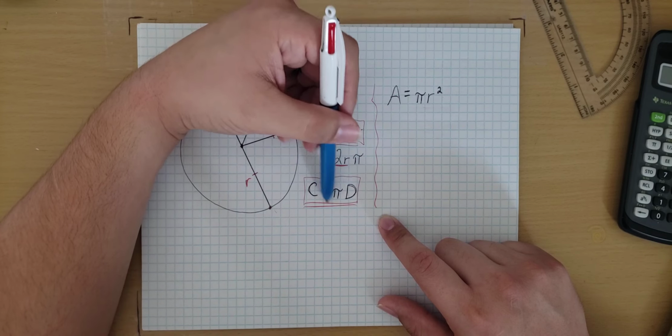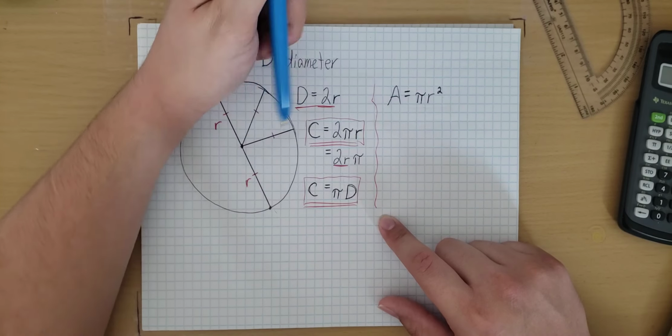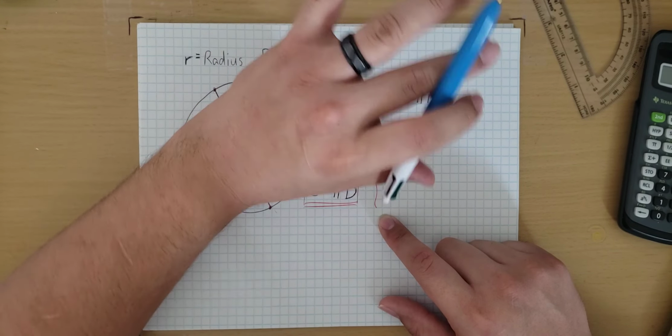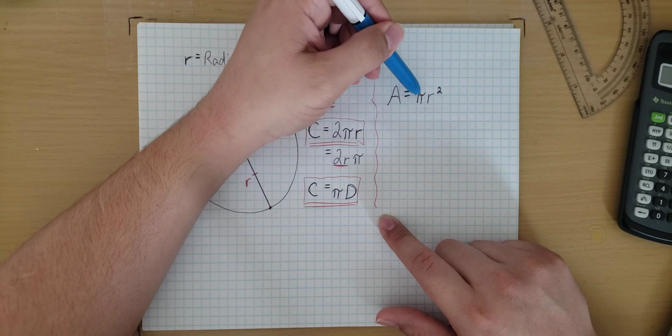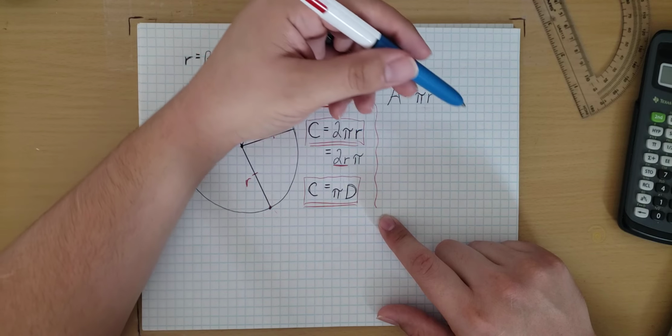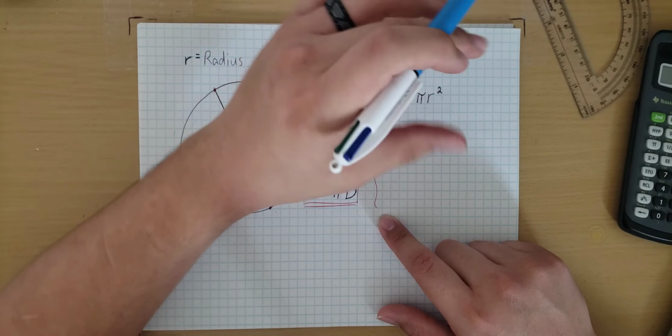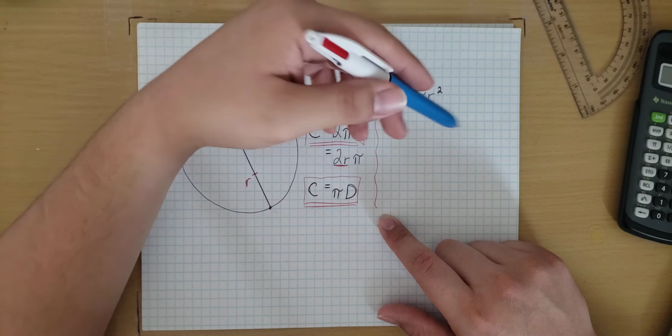So there is a formula kind of like with circumference where you use the diameter instead of the radius. We're not going to talk about that though. Pi r squared all the way. So if you're given the radius, simple. Square it, multiply it by pi. Boom, you're done. If you're given the diameter, divide by 2, then square, then multiply by pi.